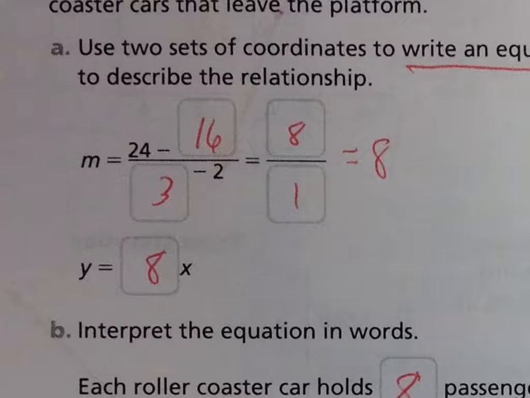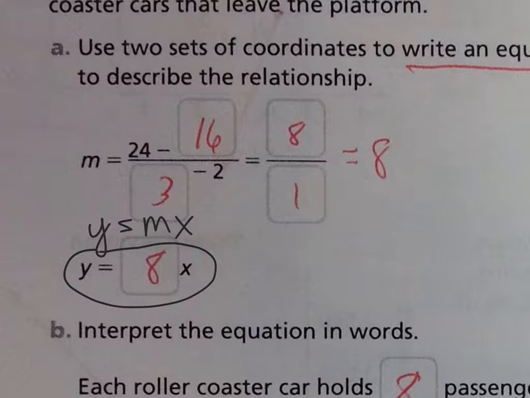Slope is 8. And then remember, we had that equation y equals mx, and m is our slope. So instead of y equals mx, since our slope was 8, we're going to put y equals 8x as our equation. Again, you might have picked different points, but you would have come up with the slope of 8 no matter which way you did that if you did it correctly.